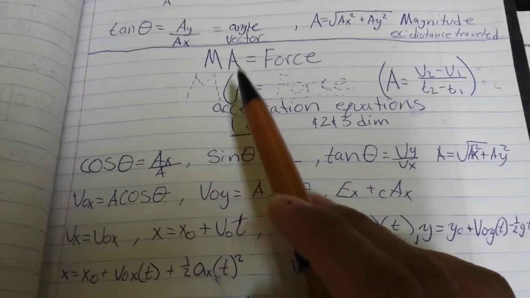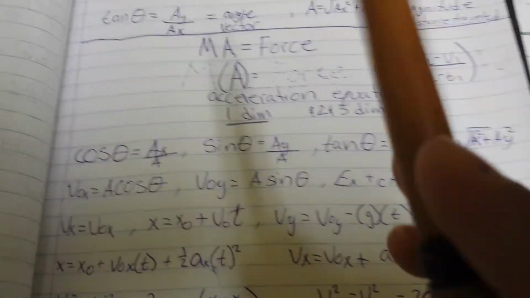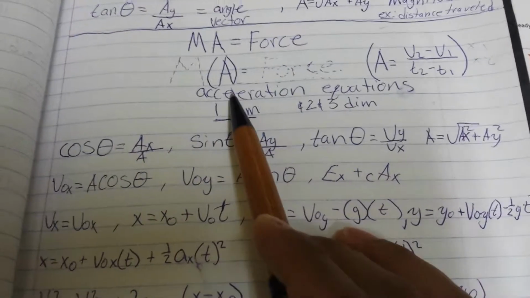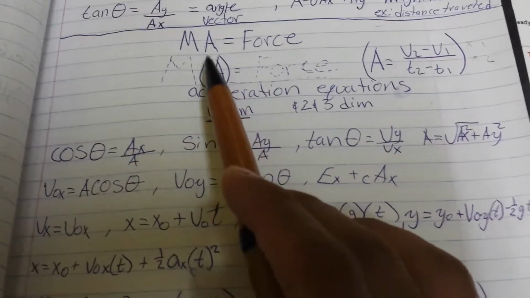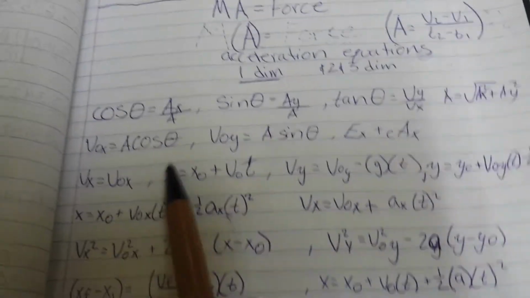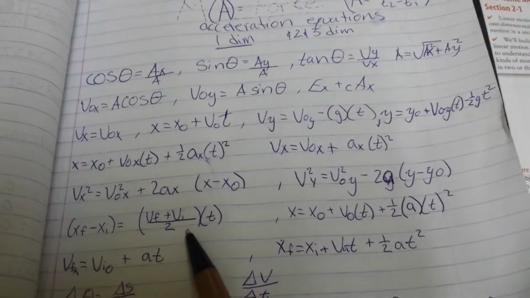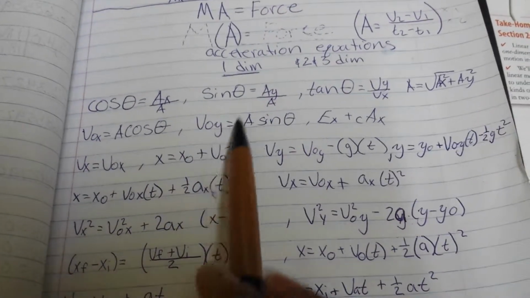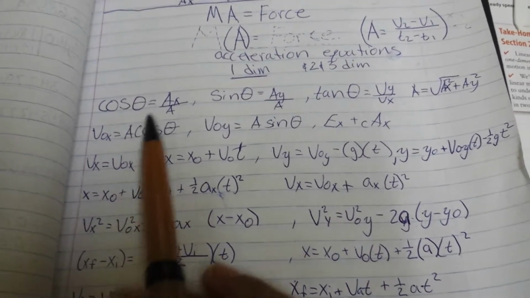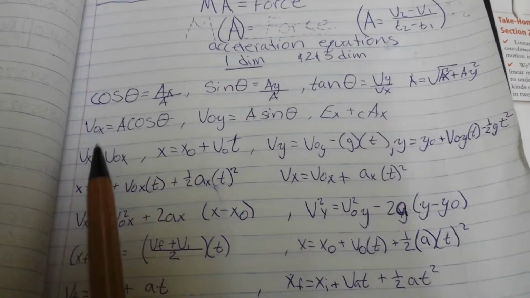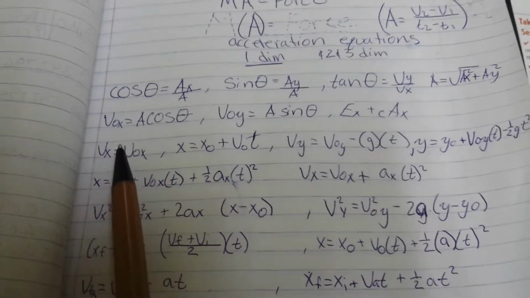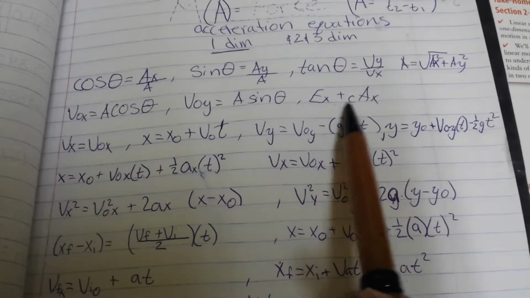So remember, motion in a linear direction just deals with acceleration and all the acceleration equations. Some of these are actually 2 or 3 dimensional, but really it's mostly all just one dimensional. So these are the same equations as above. And then this is when you start getting your new equations. I forgot what this one was.